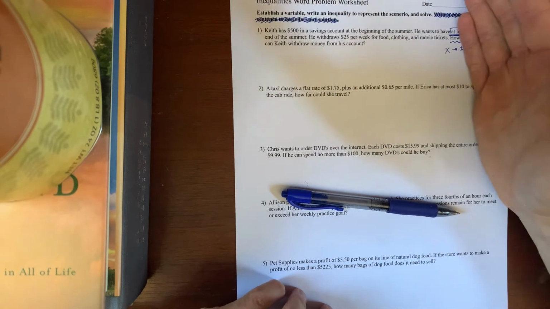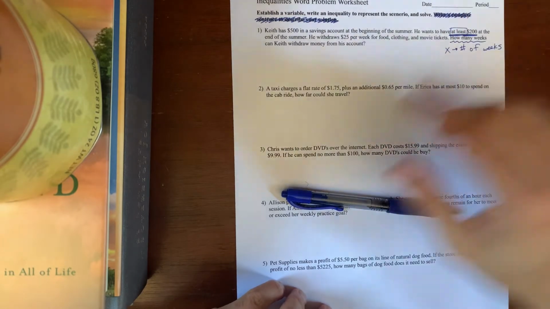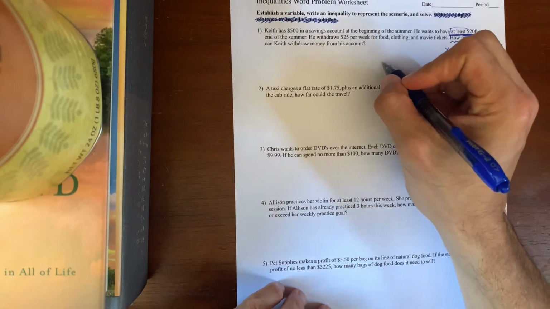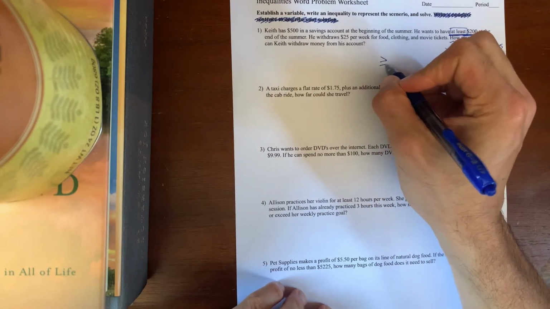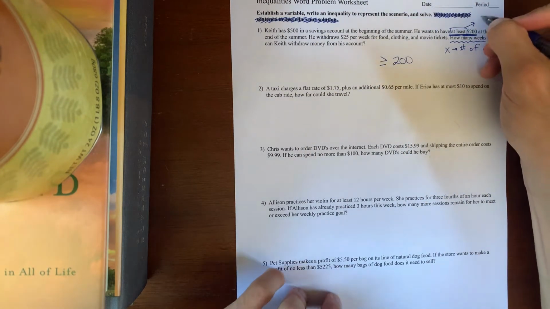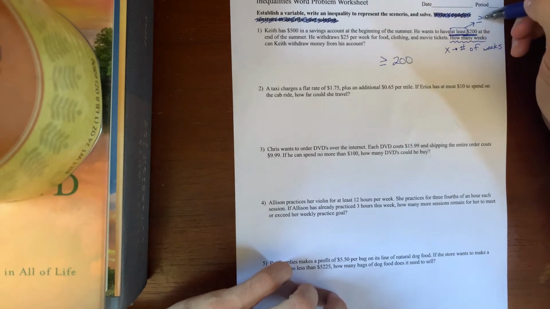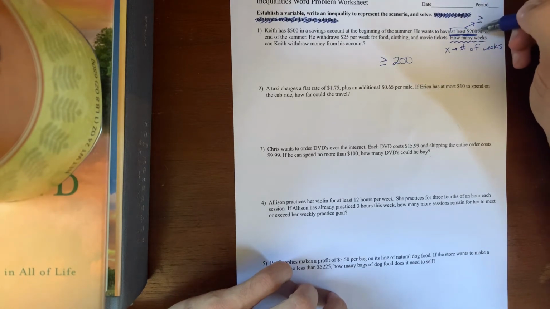So 200 is the lowest. He can have higher than that. He can have that exactly, but he can't have lower than that. So how we would represent that is he wants to have greater than or equal to $200 at the end of the summer. So the words at least, it's kind of backwards from what you'd think, but at least implies that it's greater than or equal to that amount.